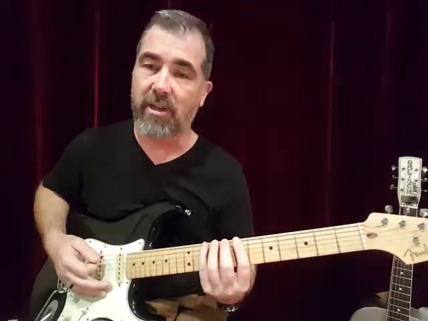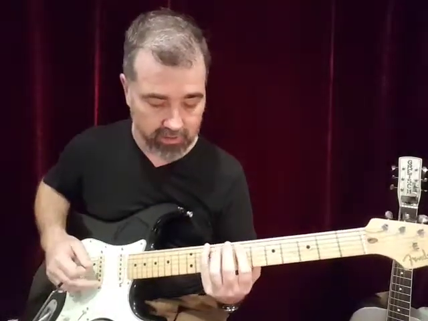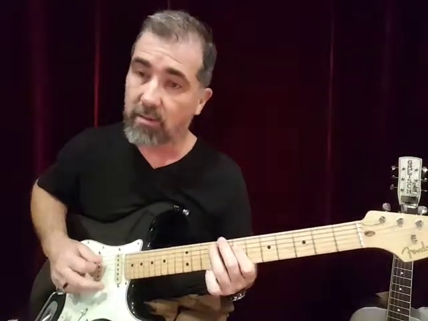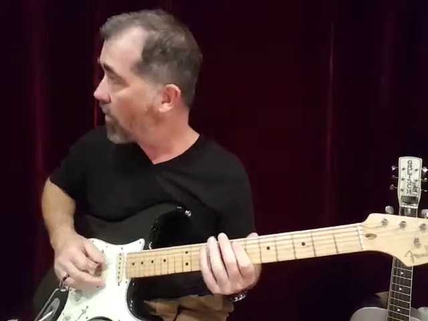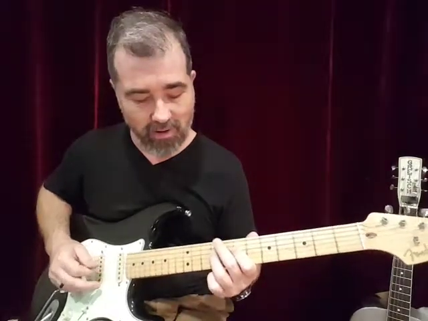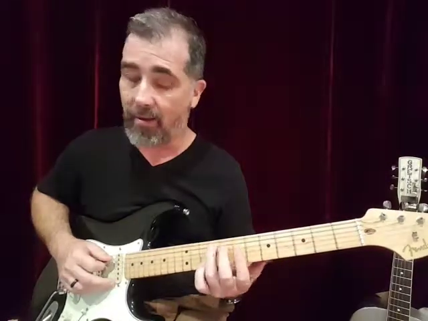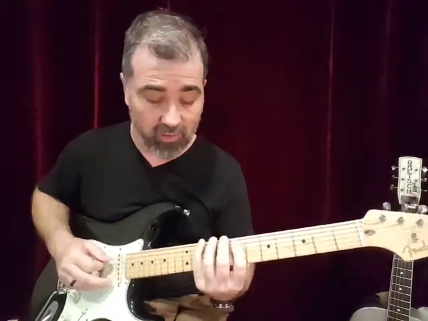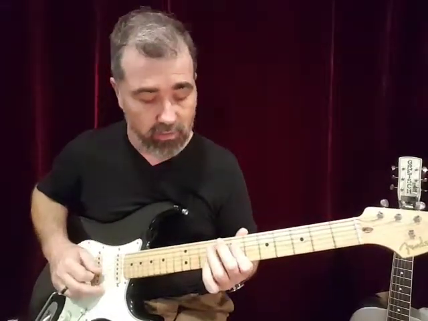Then I'm going to take the second note of the scale, which is here, 10th fret on the E string, it's a D. So I'm going to run 4 notes up from here. And what's the third note? 1, 2, 3, 4. Then I'm going to take the 4th note of the pentatonic scale, right? It's F sharp. 1, 2, 3, 4.